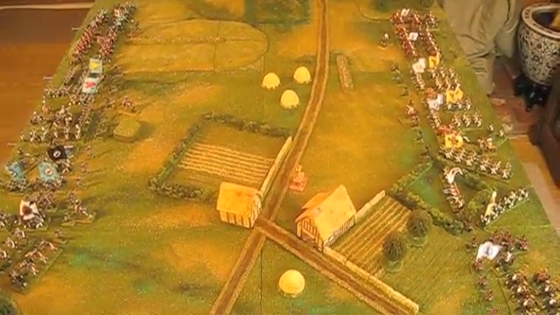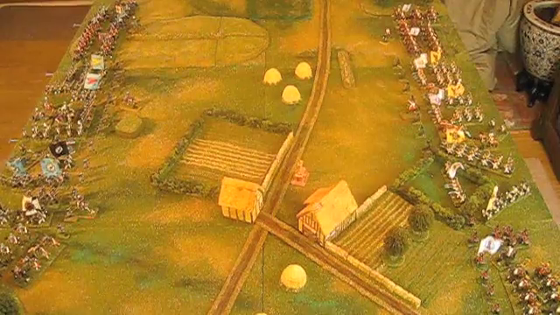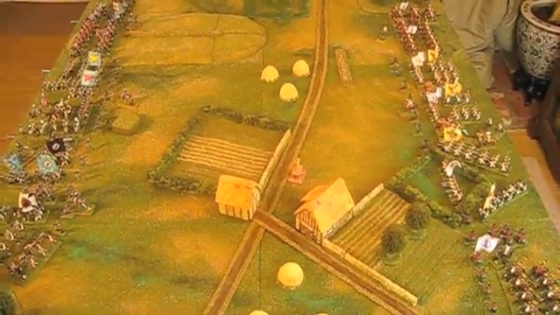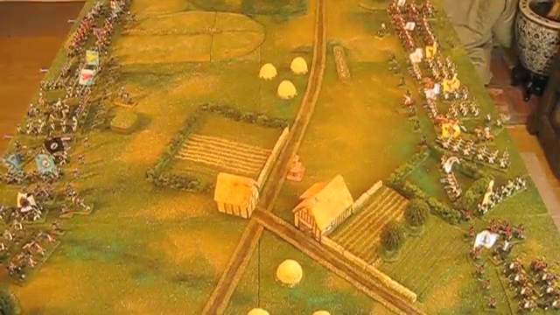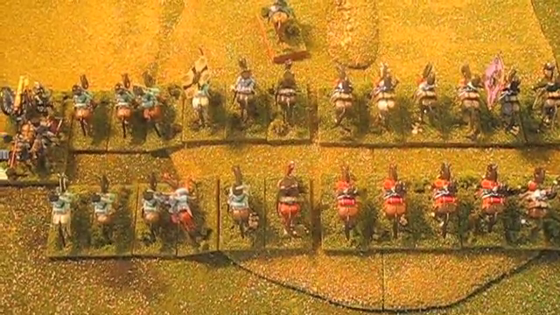As you see before you today, we have two typical armies deployed for battle. Neither side is using the block movement system, as we see. On the right side we have the Austrians, and on the left side we have some Prussians. Starting with the Prussian force.